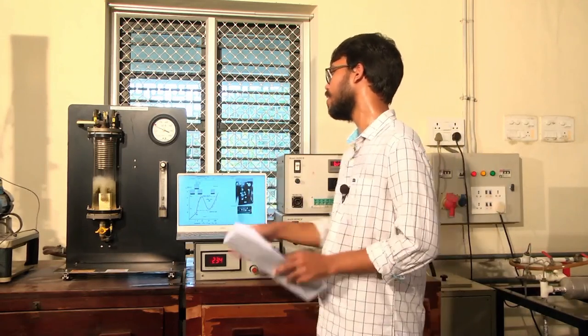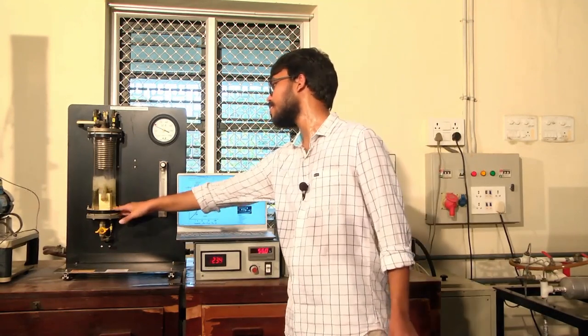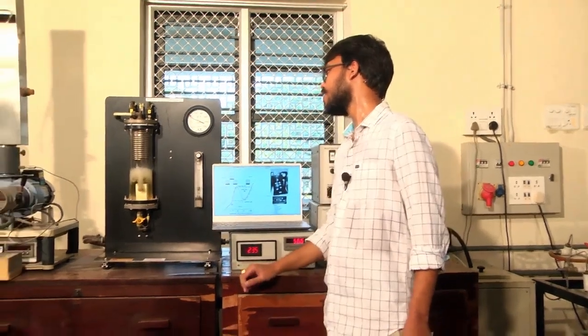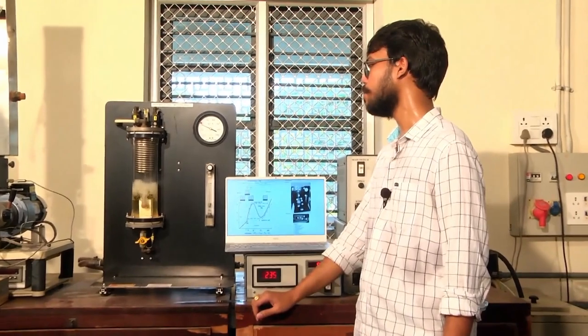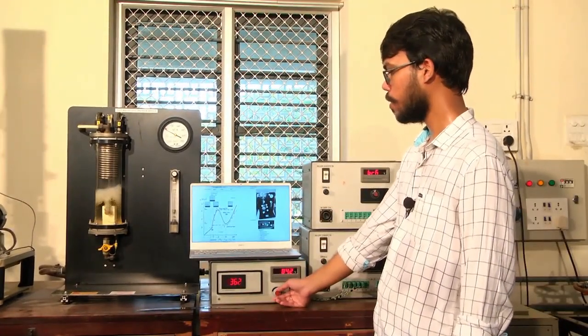And you can see the regime which is near to critical heat flux. Still we haven't reached the critical heat flux, but we can see most of the heater surface covered with vapor bubbles. I am increasing the heat flux still more.